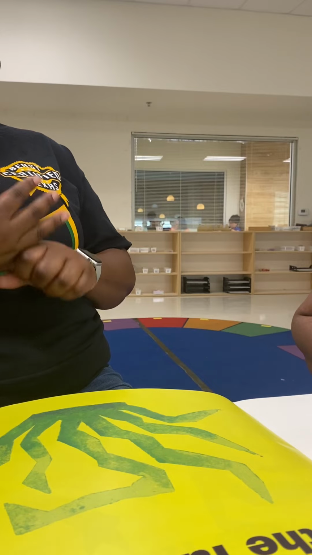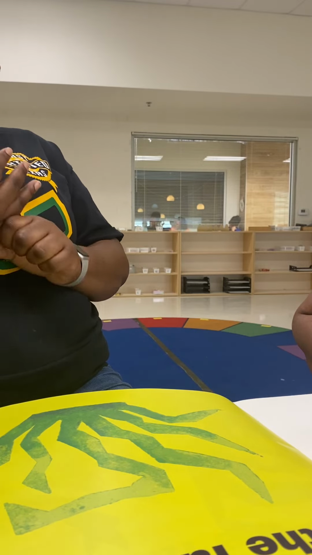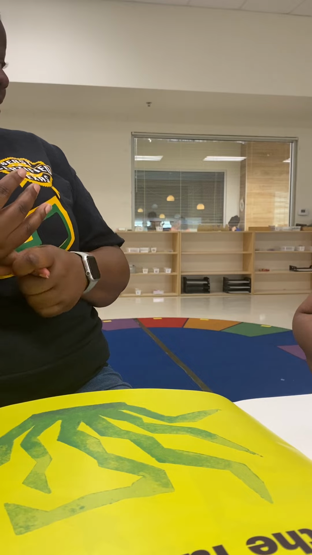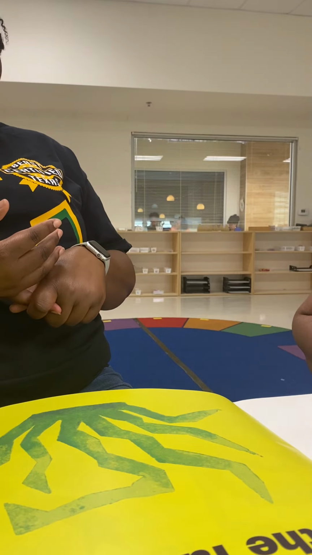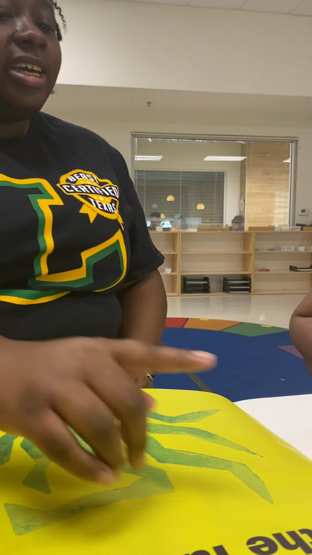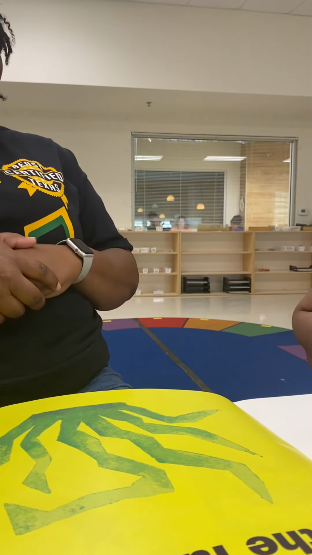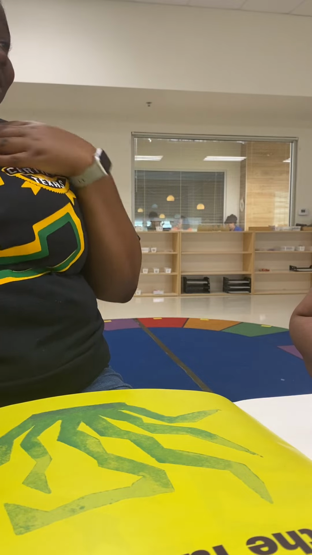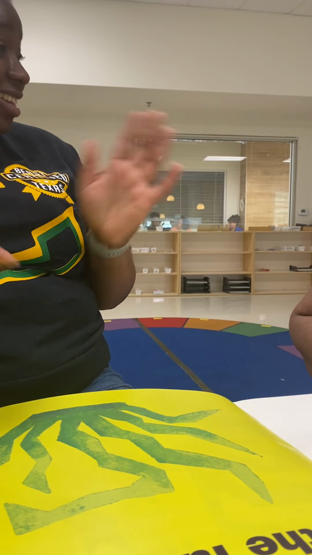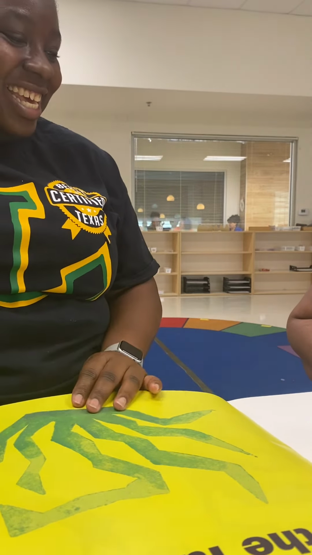Analyzing, can they retell it to you, and how detailed are they when they retell it? So we just want to try to cover all the levels, and it can be done in kindergarten. I know sometimes I feel like it can't be, but it can. We can extend on it.